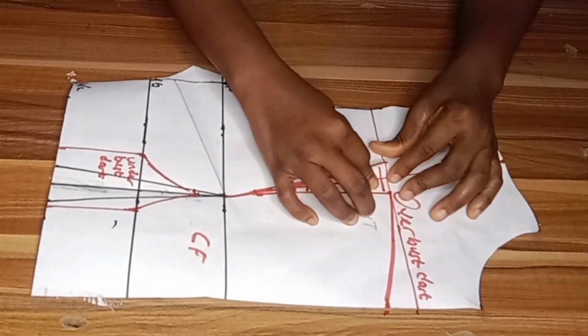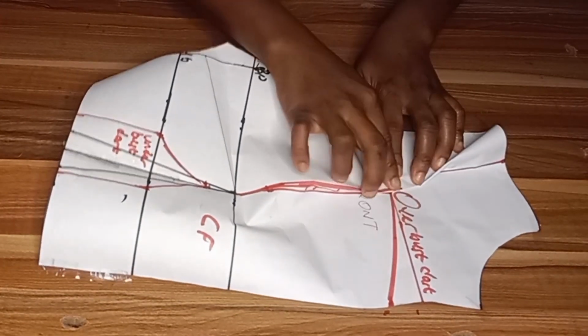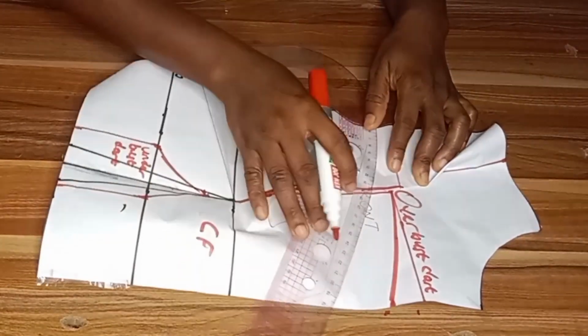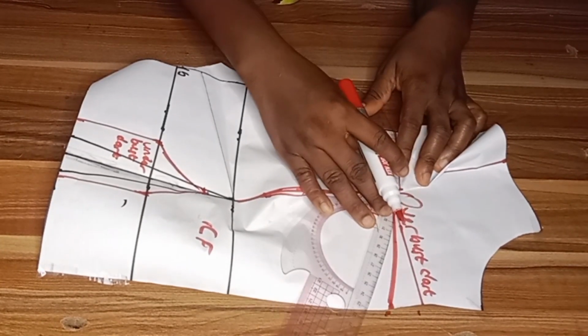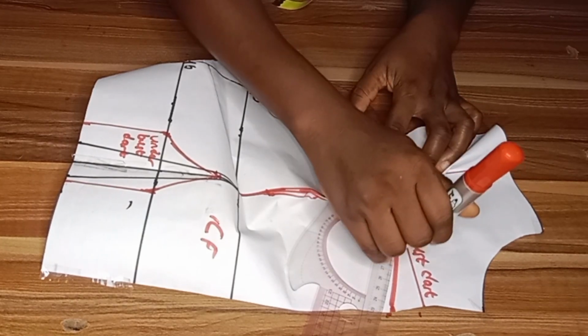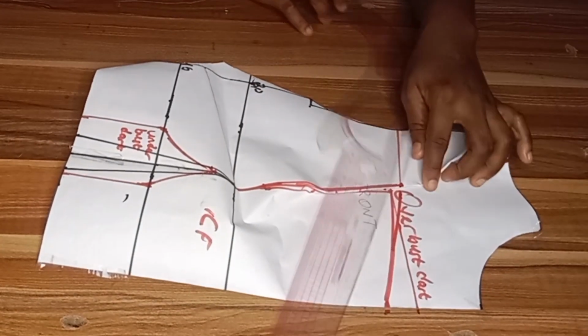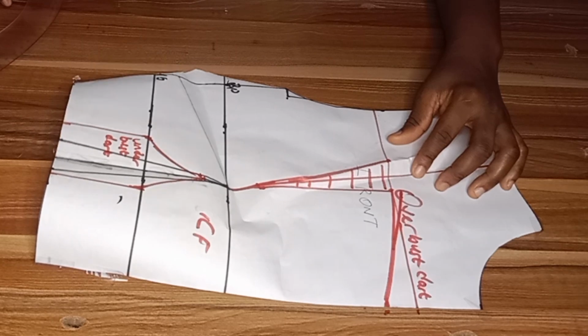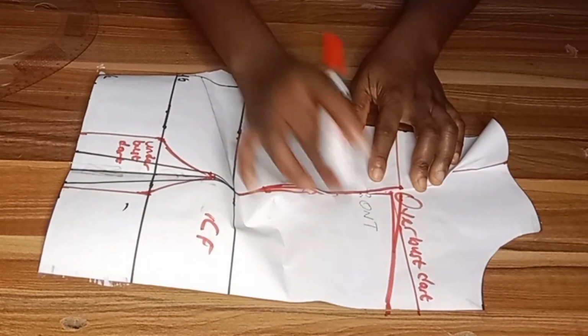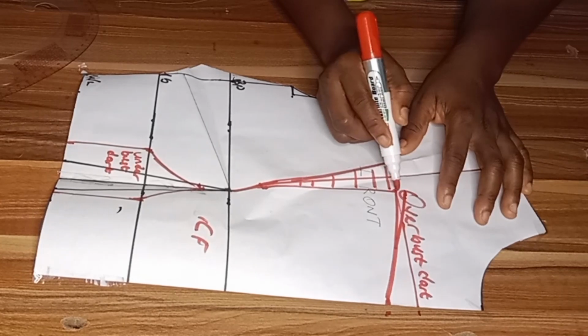Then also, at times the line tends to shift around the overbust area. So you have to arrange your dart lines like so to see if there was a shift. Then using your curve ruler, you just blend it in. Please always remember to do this. This will save you from shortage when you are sewing the dart. So if you have blended it in, you just try to connect it back to the overbust line like so.